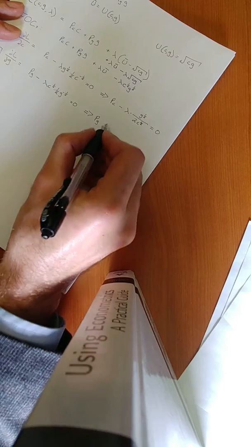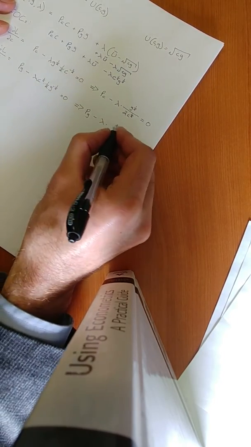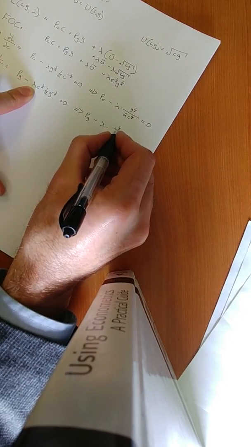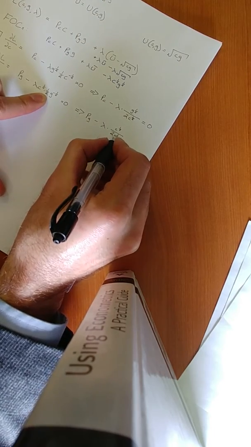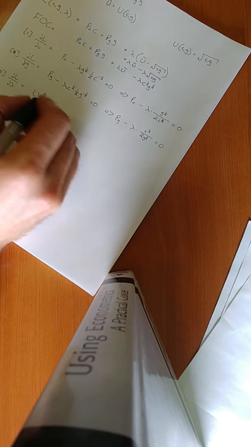PG minus lambda times, this time the C to the 1/2 is on top, and then it'll be 2G to the 1/2 equals 0. And then our final first order condition is just our constraint.